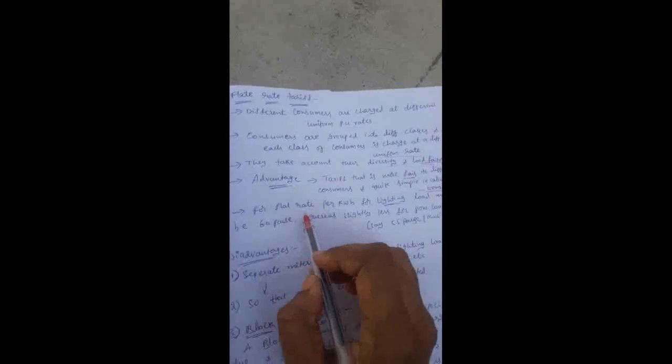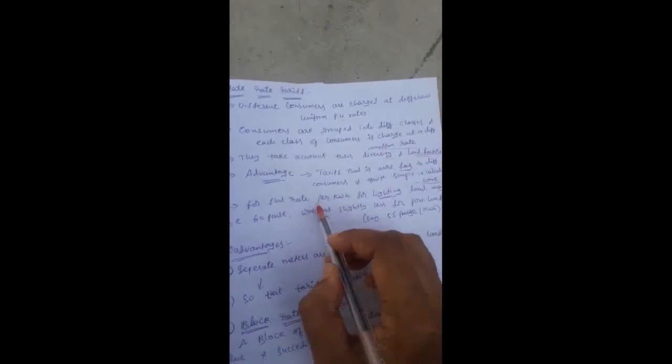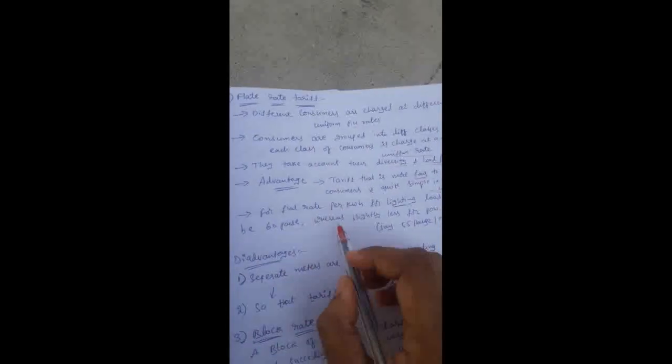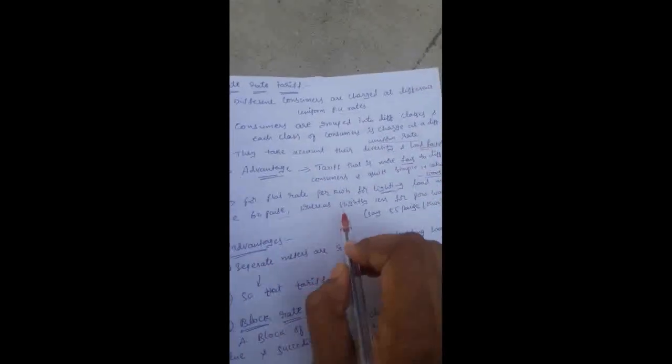The advantage of the flat rate tariff is that the tariff is more fair to different consumers and quite simple in calculations. So for flat rate, the charge per kilowatt for lighting loads may be 60 paise, whereas slightly less for power load, 55 paise per kilowatt.